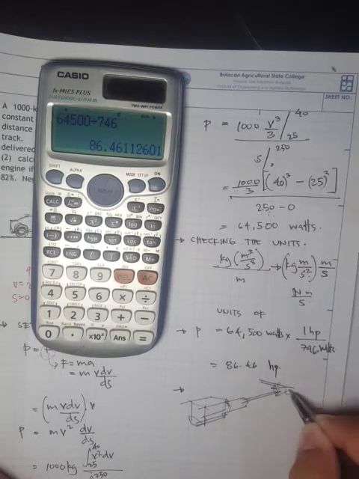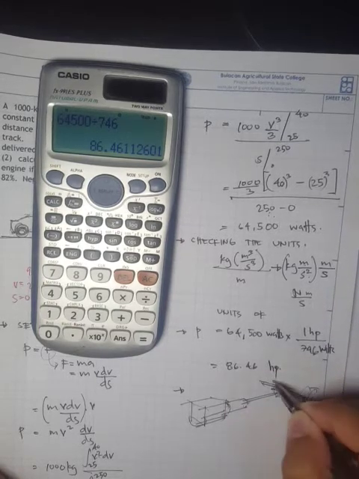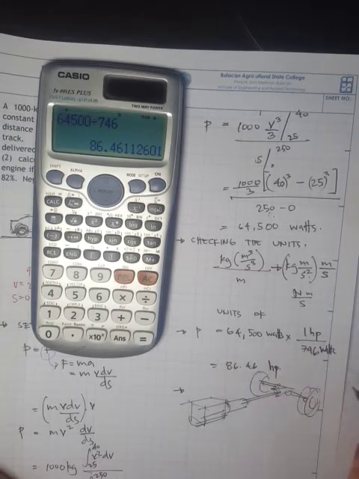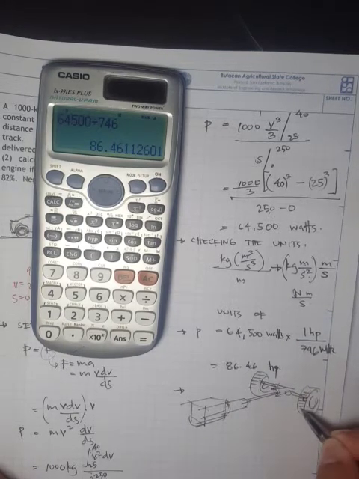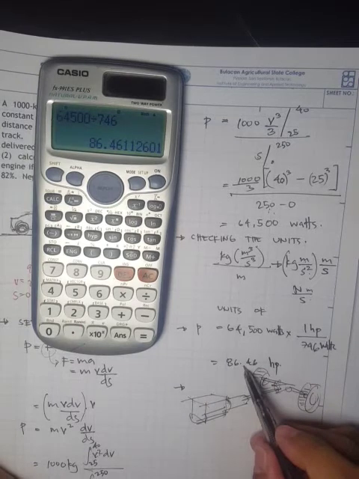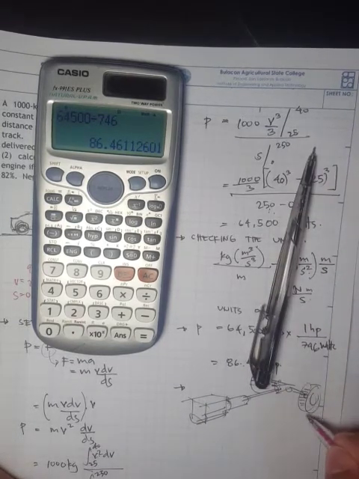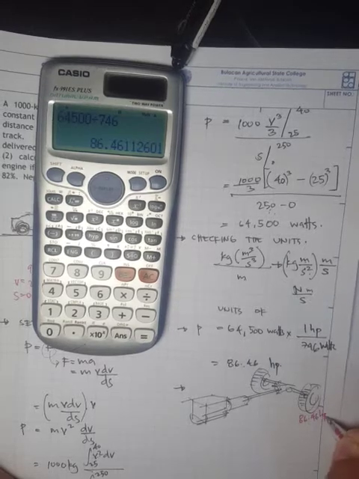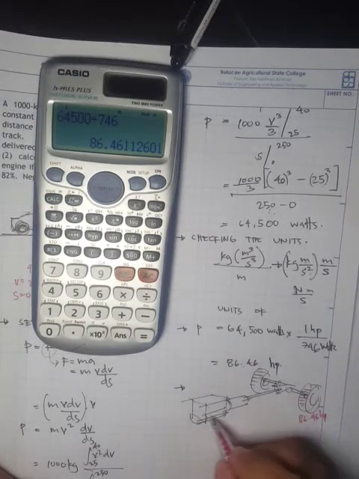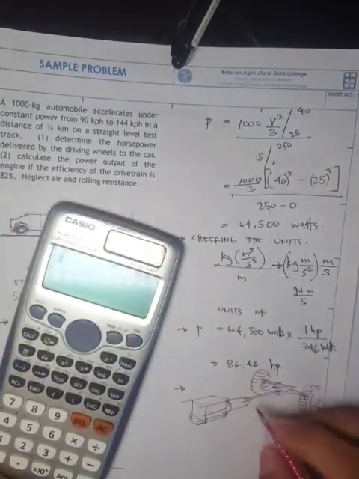And then this is the wheel. So 86.46 is the horsepower at this point, the wheels. 86.46 HP. So we have an efficiency in this drivetrain, which is 82%.